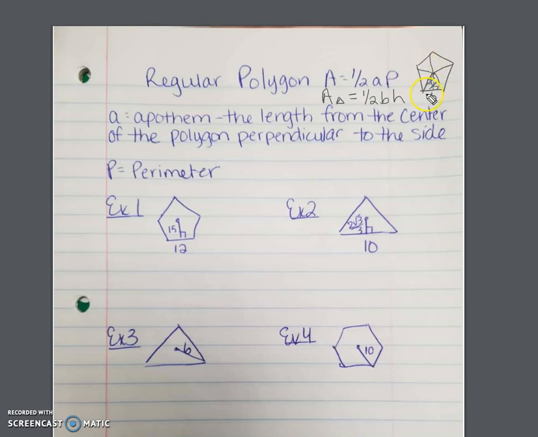Regular means all the sides are equal and all the angles are equal. So by taking the perimeter instead of the base, I get all 5 triangles at once, or however many sides I have. That apothem represents the height, and because they're triangles, we're still taking half of it. So now if I go to example 1, the first thing I want to do is find the perimeter, because one of the mistakes people make when they work the area of a regular polygon formula is they tend to put the side length in instead of the perimeter.